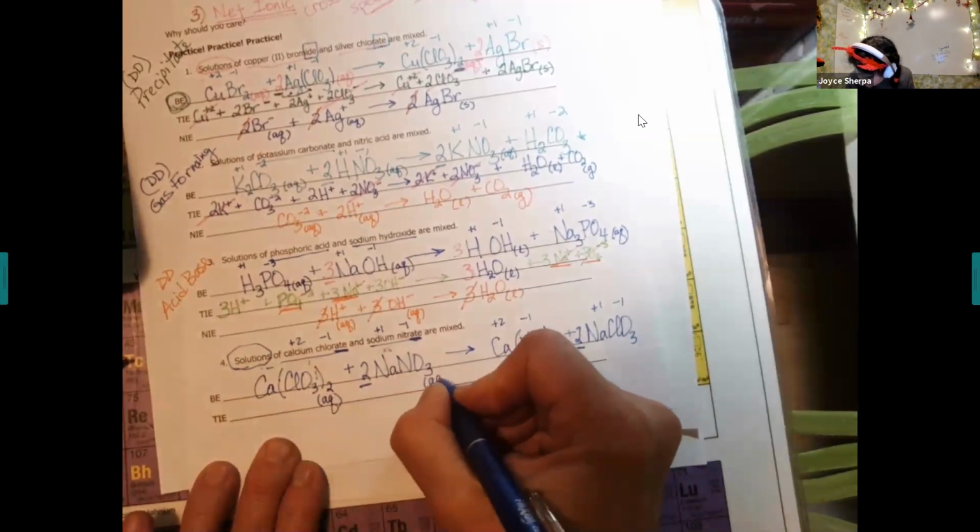All right. States of matter. It says solutions. That's my 2 reactants, aqueous and aqueous. So the products. Well, you have that chart, but you see nitrate, that is aqueous. You see a 1A, that is aqueous.